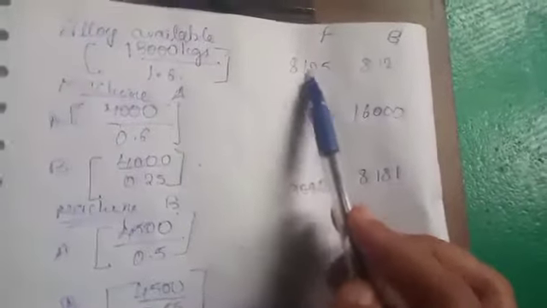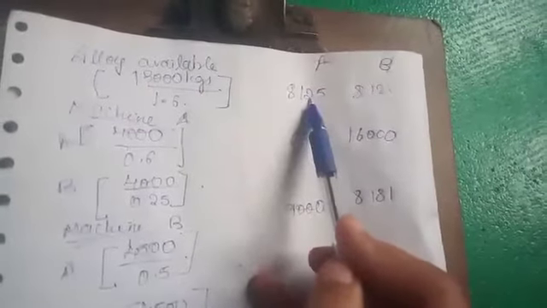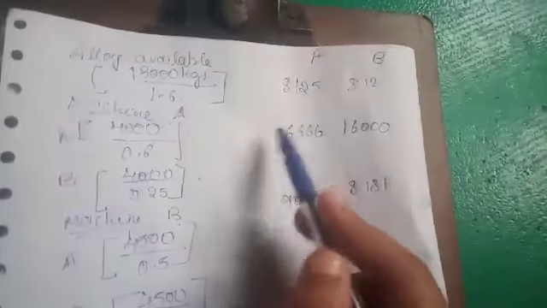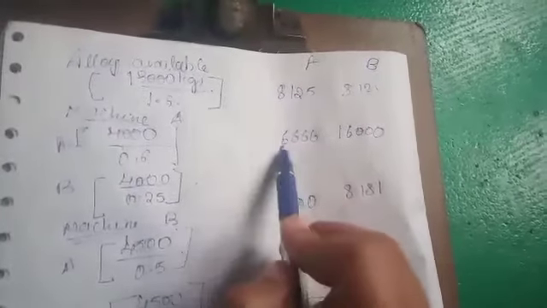Alloy available is this much, 8125, for both the cases. Now if we take spare part A, this much of alloy is available, but A can produce 6,666. Yes, okay. With the help of alloy, 6,666 can be produced.